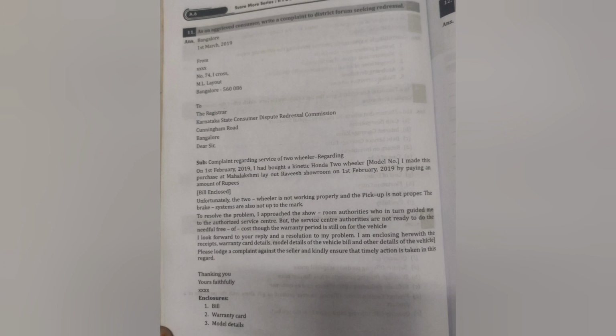So this is a letter which you need to write. We are going to write a letter to the Registrar of the Karnataka State Consumer Dispute Redressal Commission, Cunningham Road, Bangalore. The subject is: complaint regarding service of a two-wheeler. On 1st February 2019, I bought a Kinetic Honda two-wheeler, model number, from Ravi's showroom, Mahalakshmi Layout, by paying an amount of rupees.